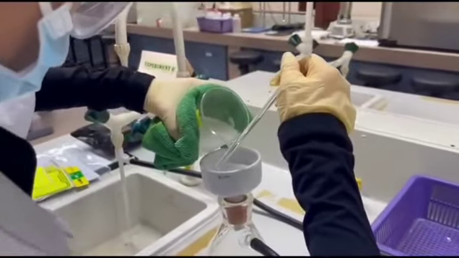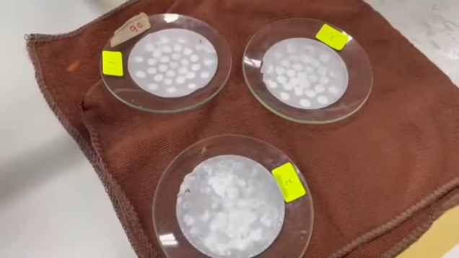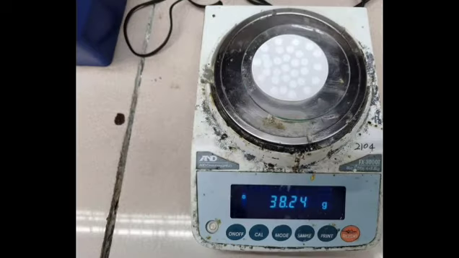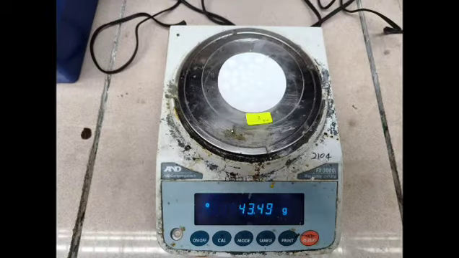All precipitates have been transferred to filter paper and washed with cold water 3 times. All 3 precipitates were dried in the oven for 24 hours and each carries a different weight.